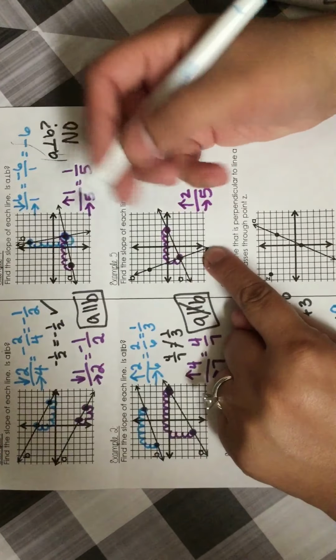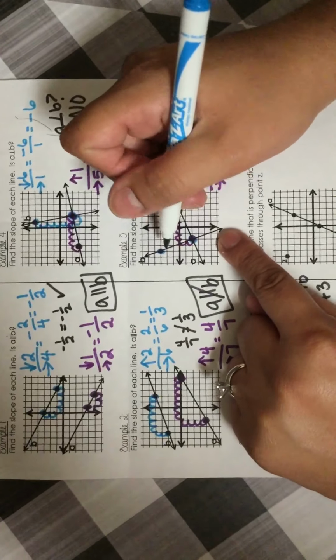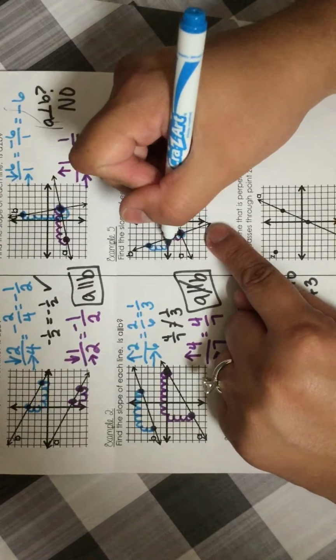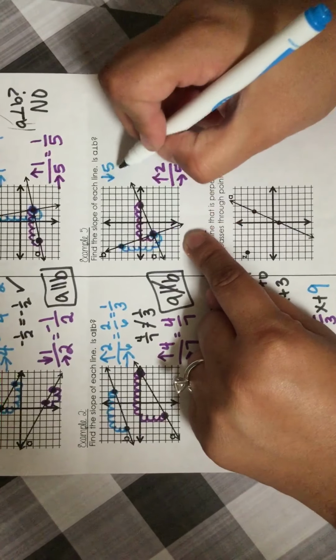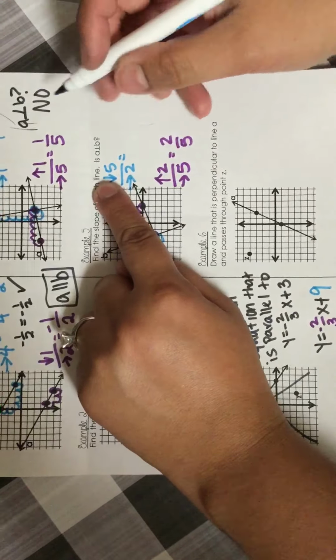Line B, this point to this point, we're going to go down 1, 2, 3, 4, 5. And we're going to go to the right 1, 2. Then going down is negative 5, and to the right is positive 2.